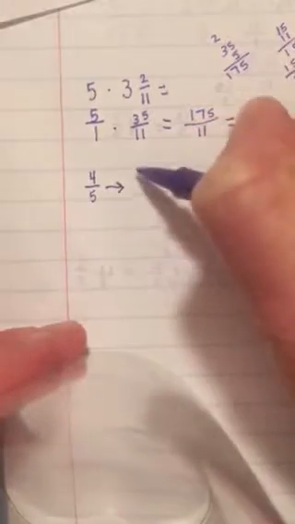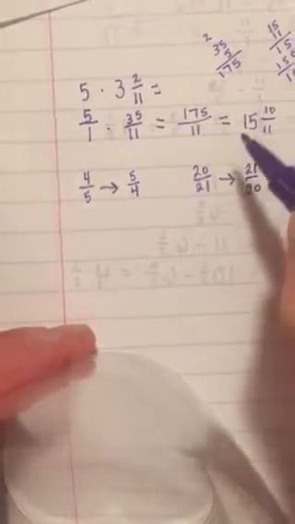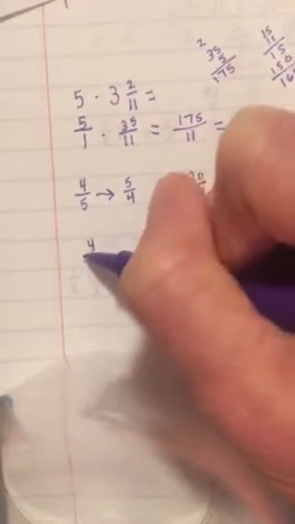So the reciprocal for 4/5 would be 5/4. The reciprocal for 20/21 would be 21/20. All right, I hope I'm not making lots of mistakes here. If so, I hope y'all are seeing past them to know what I meant. All right, so here's our first problem.